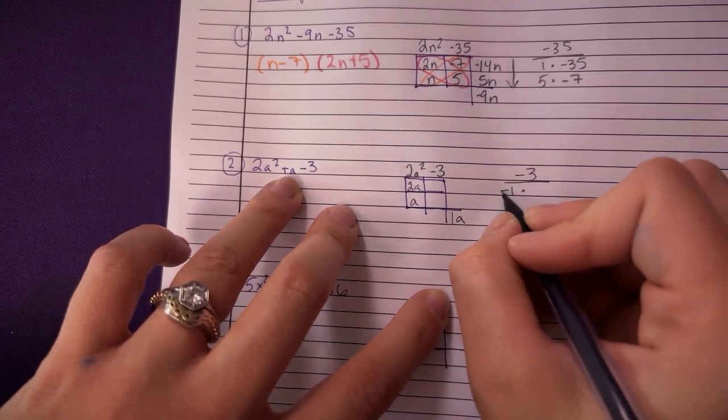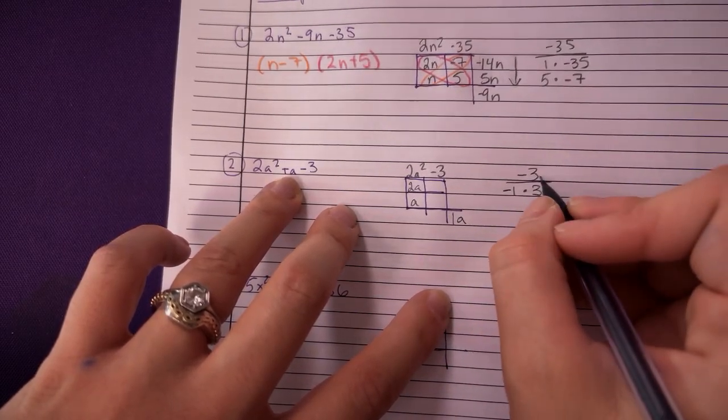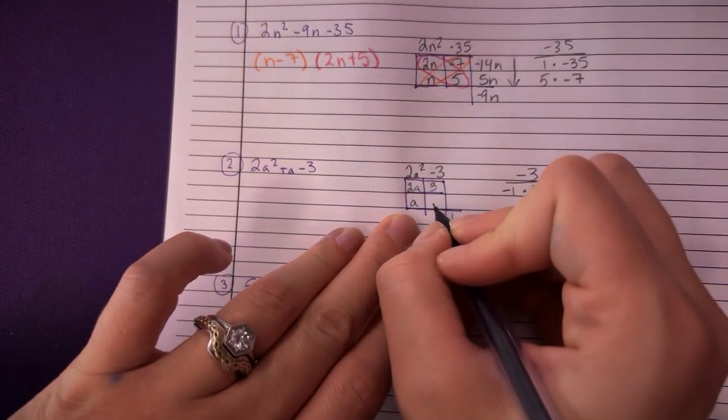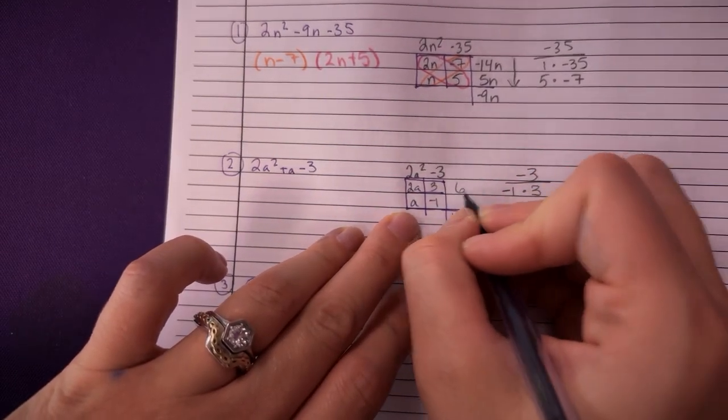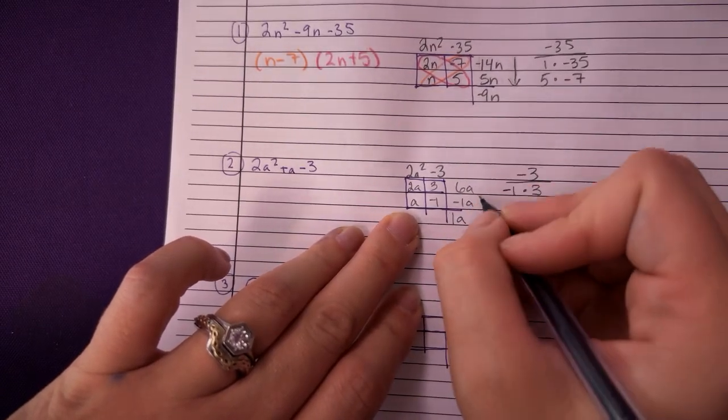Where are we at? So that means this is negative, this is positive. All right, so those are the only ones that can work because this is a prime number. So let's check this out. Let's try 3 up top and negative 1 at the bottom. We get 6a multiplied across negative 1a. All right, that doesn't work.